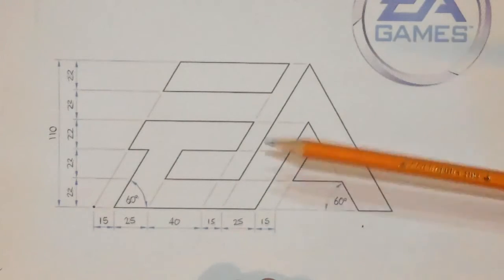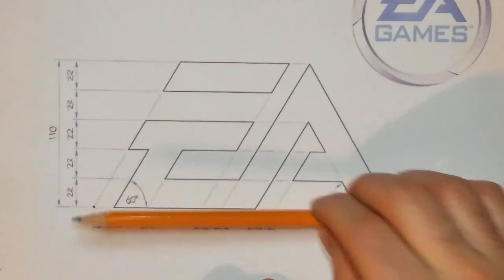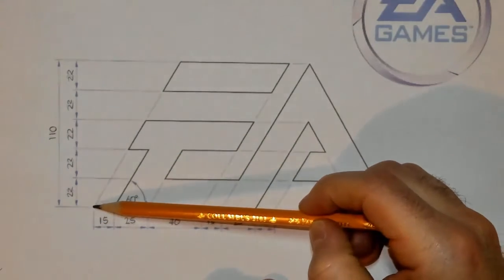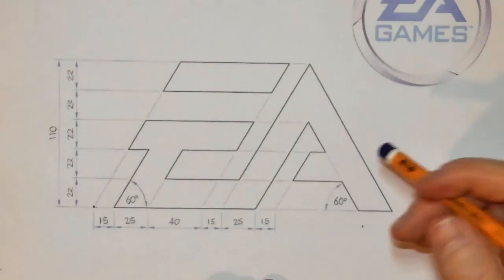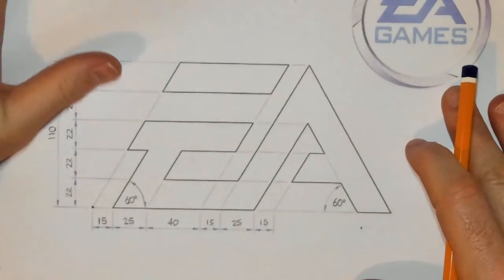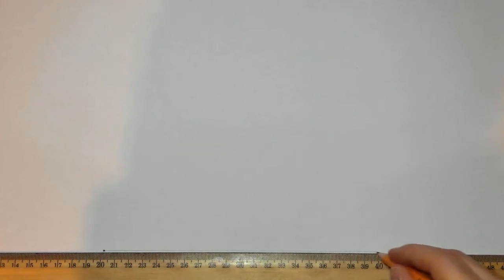So to start the question, I'm going to pick a start point, and then I'm going to put in my vertical heights and do horizontal lines across the page, and then I'll refer back here. So first step, horizontal lines. I'll just zoom out so you can see a little bit better. You can see here I have a start point picked on my page, and I'm going to do a horizontal line across. It doesn't matter how far to start off with.